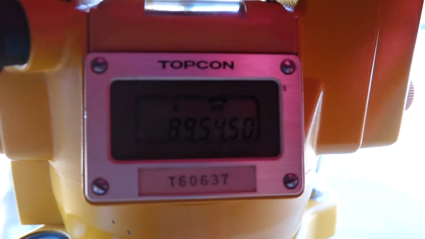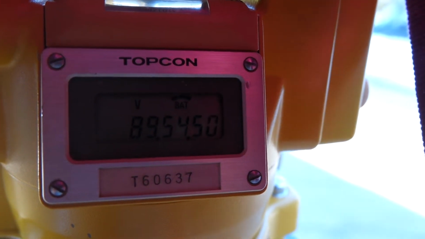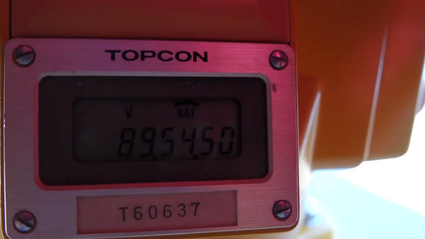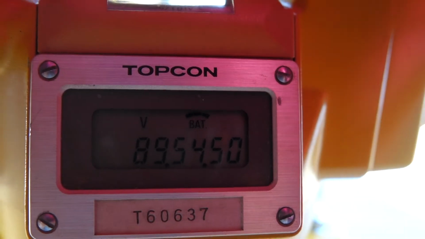Okay, now we'll adjust for the left pole. So I'm going to move the crosshair down, as you can see, and we'll just catch the top. There we are. Vertical angle reading is 89 degrees, 54 minutes, and 50 seconds.